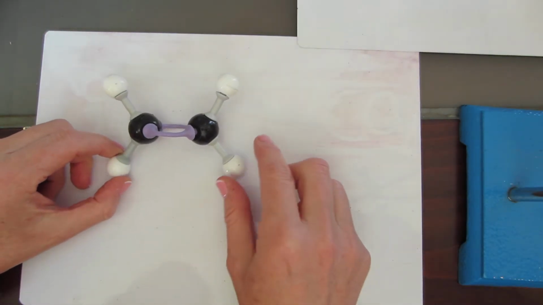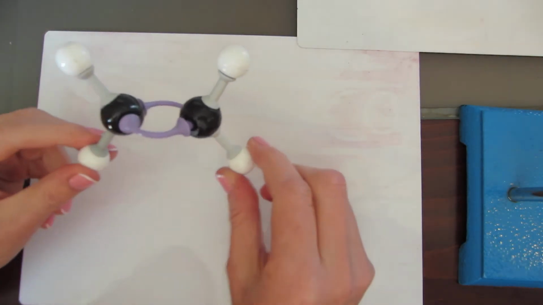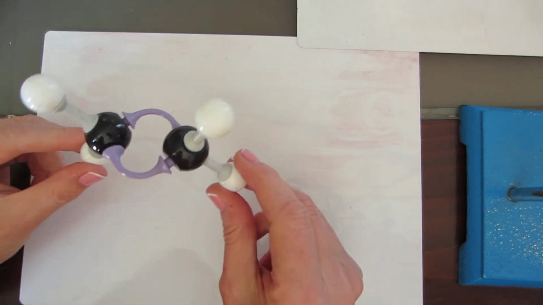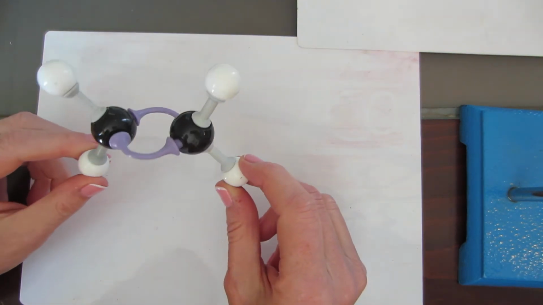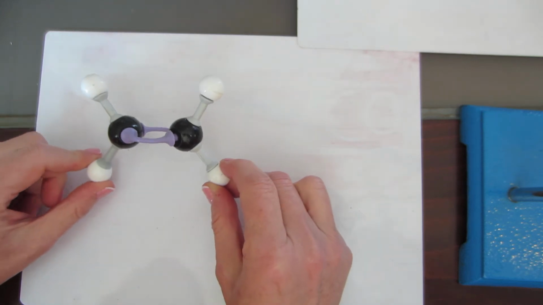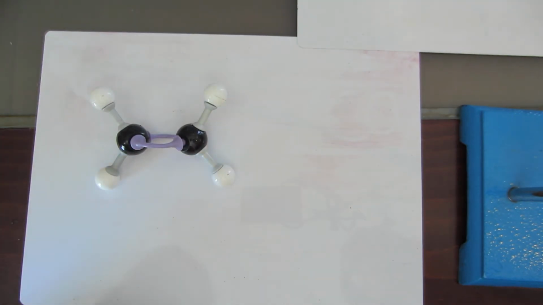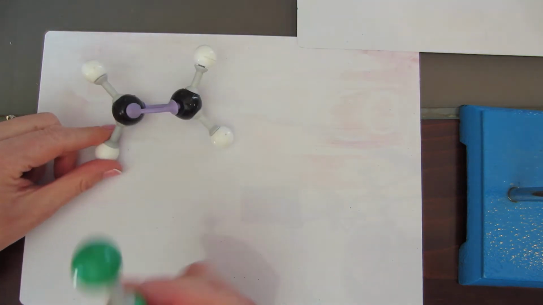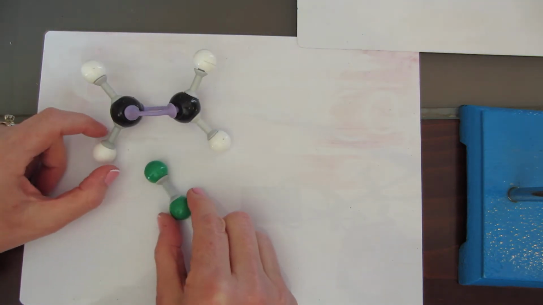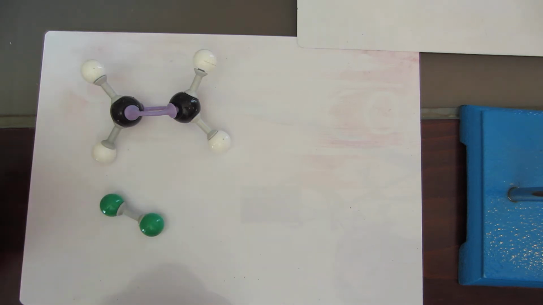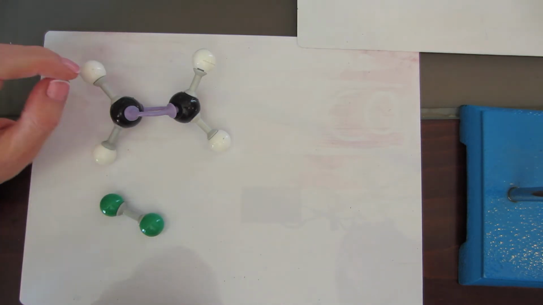Okay, so you should be familiar with this. The functional group of alkenes, the special thing about them, is the carbon-carbon double bond. And how do alkenes react with other substances like chlorine or bromine? Well, we did see that they can do addition reactions.